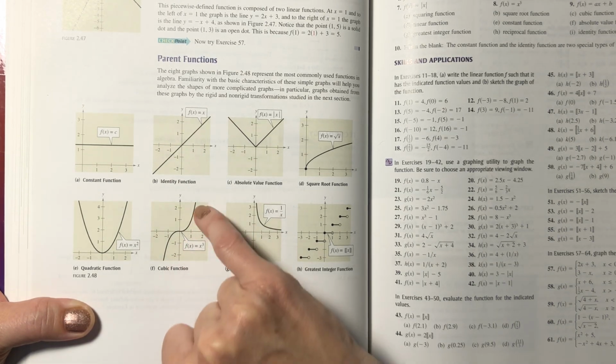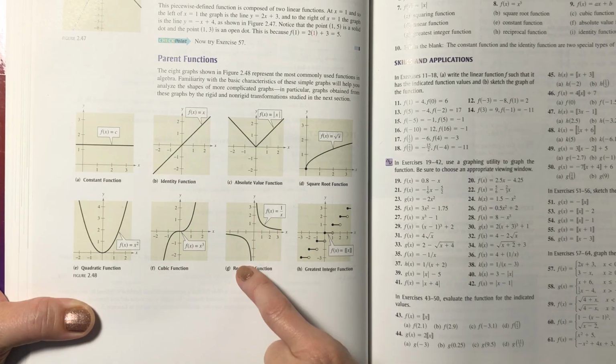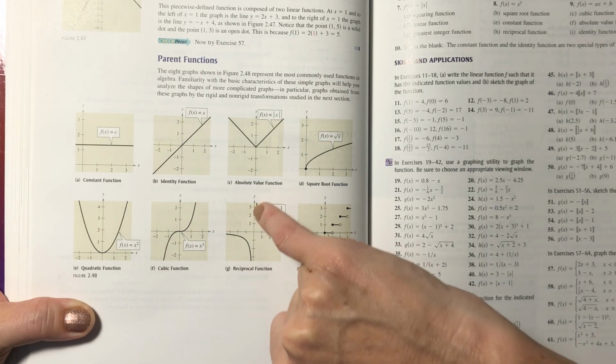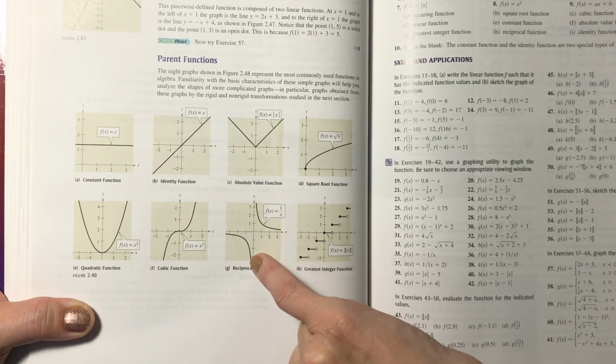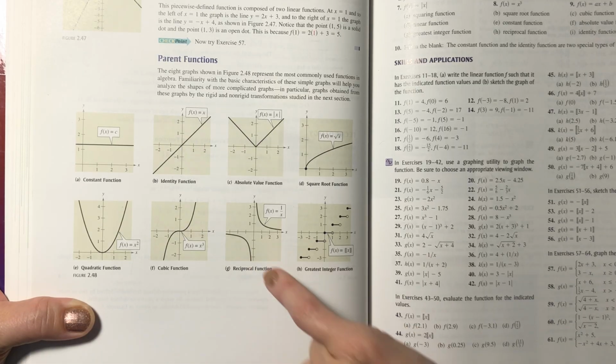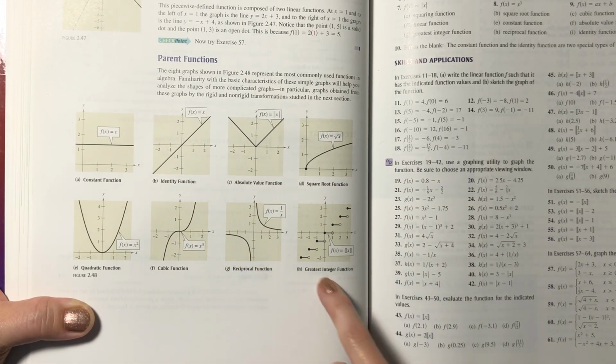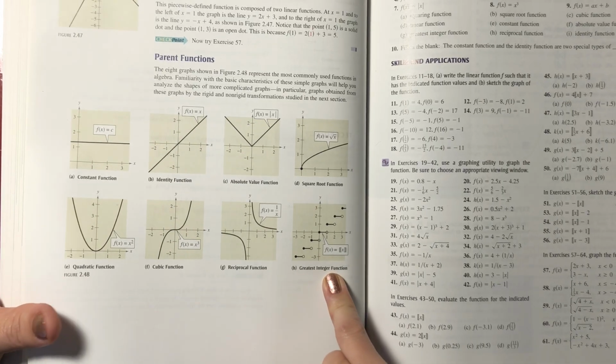Notice that the end behaviors are different. The reciprocal function, notice we have no defined value here where x is equal to 0. So we notice the graph does not cross 0 at all. And the last one's called the greatest integer function.